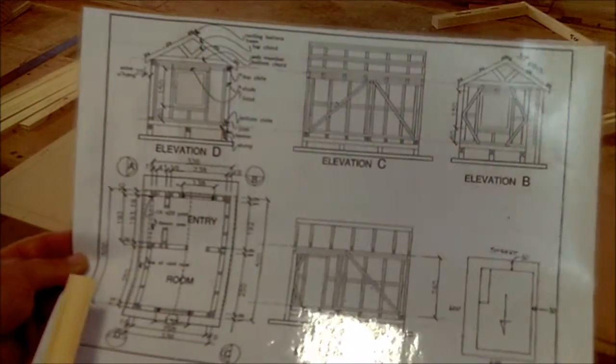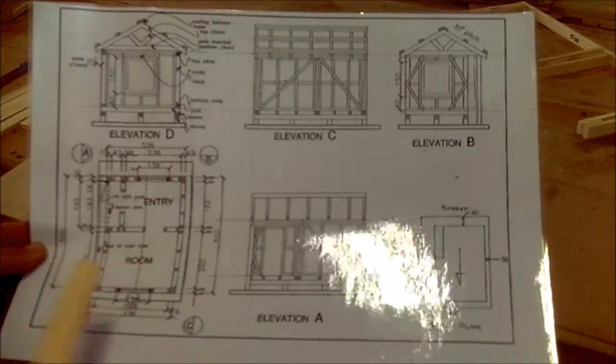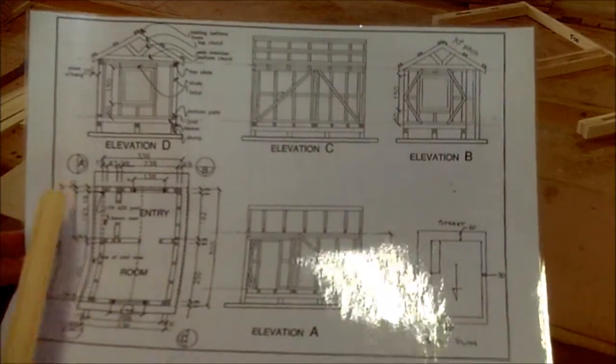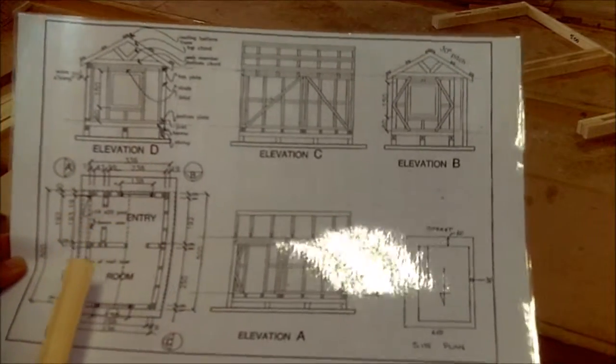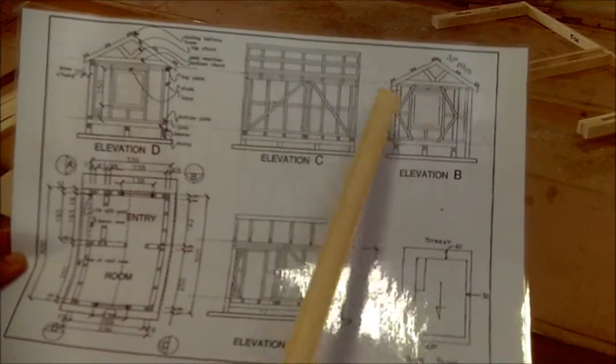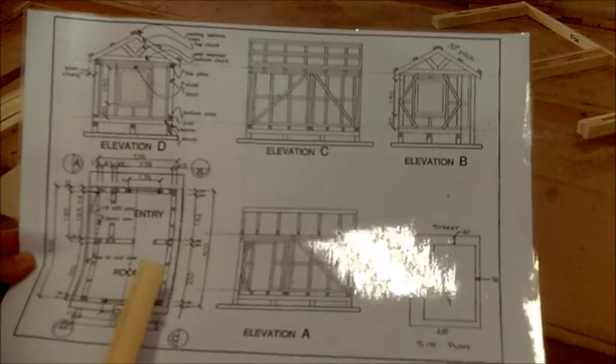Now this bird's eye view gives you all the measurements you need to know with regard to how to build the walls, how big the house is, but it doesn't tell you how high it is. On the elevations it shows you some of the heights. This just tells you the lengths.